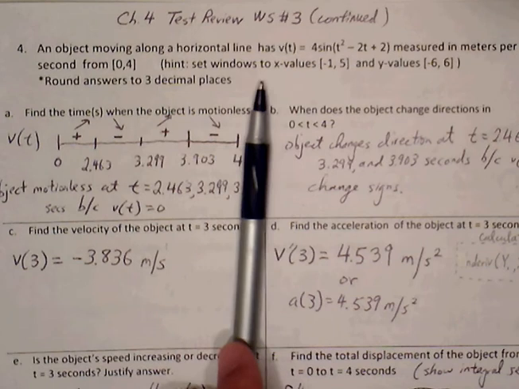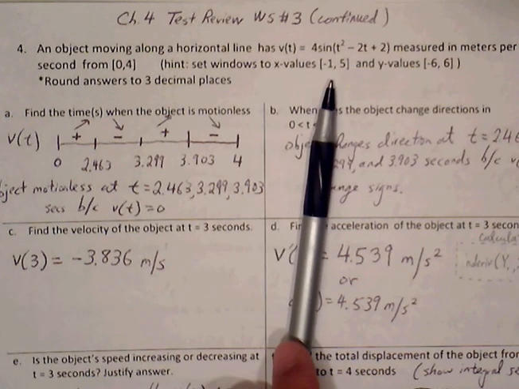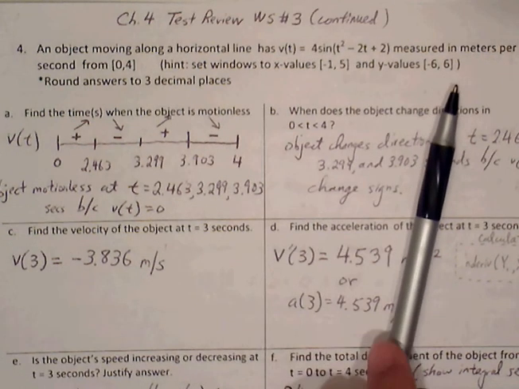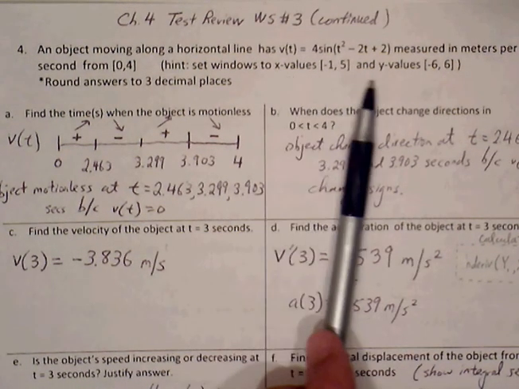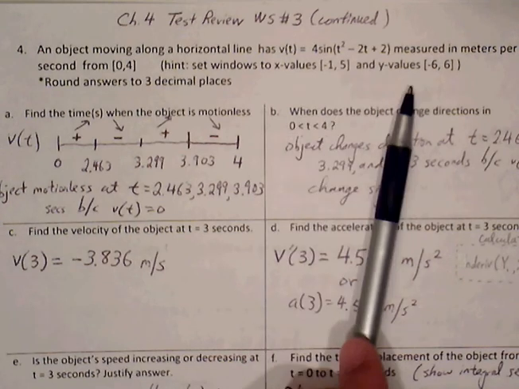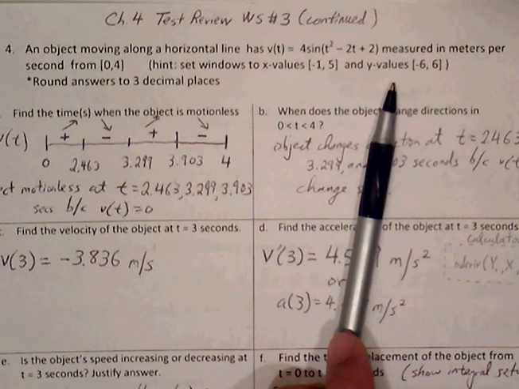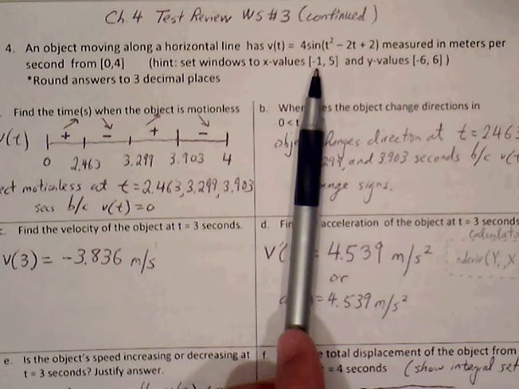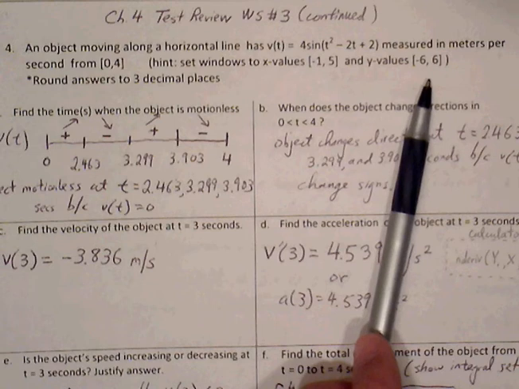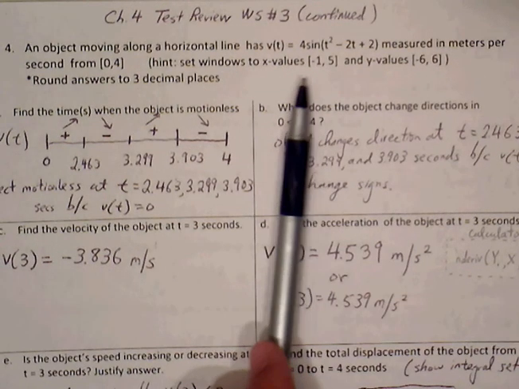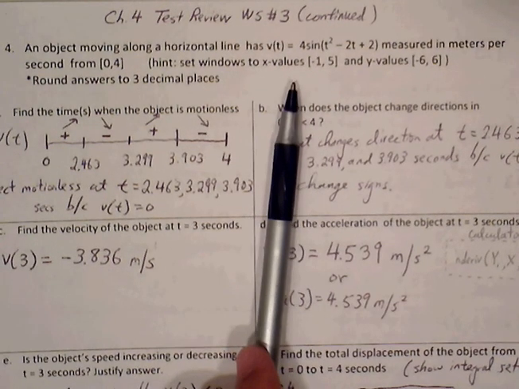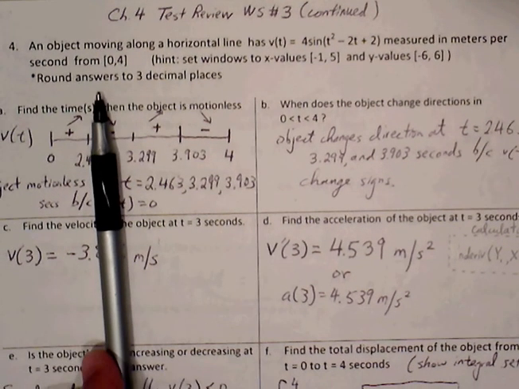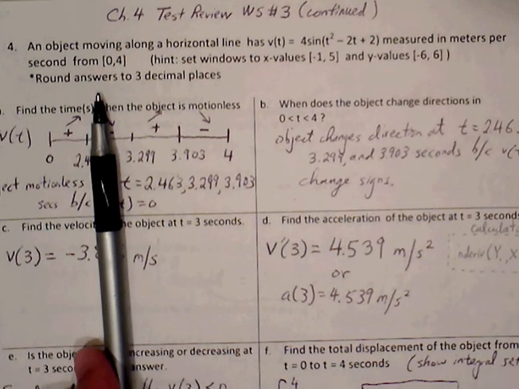And we're going to set windows for x values from -1 to 5 and y values from -6 to 6. These window values are given to you as a way to help you see the graph a little better, but on the test you're going to have to find these on your own to get the optimal viewing window. Also, make sure that we round our answers to 3 decimal places.